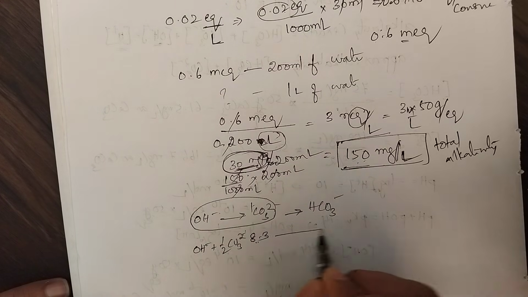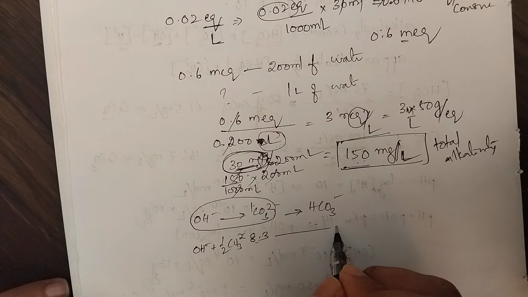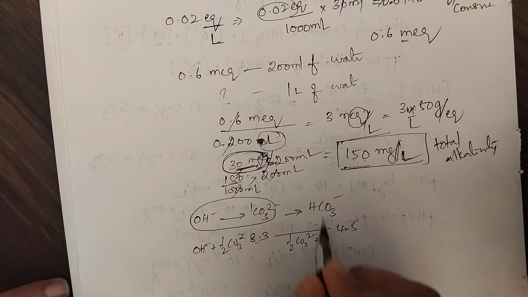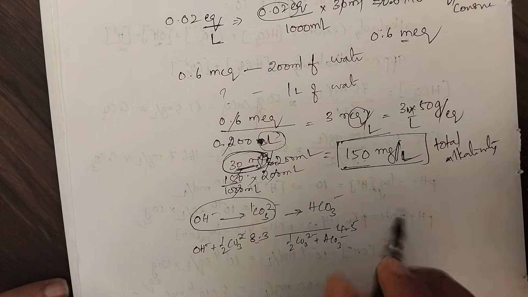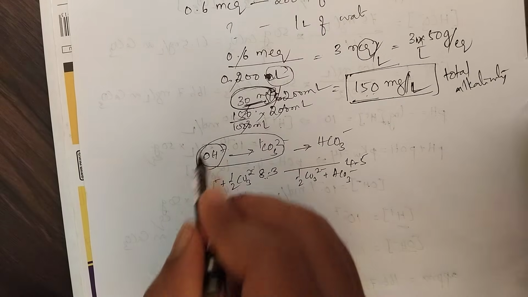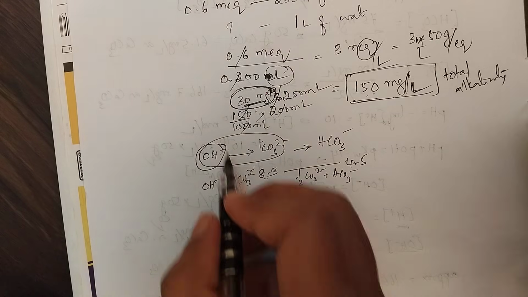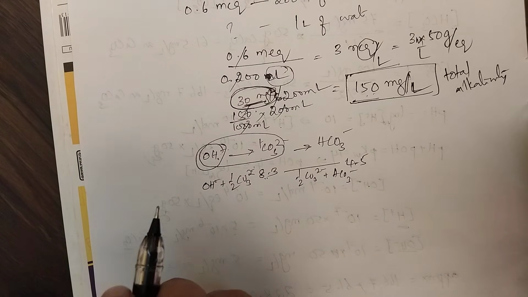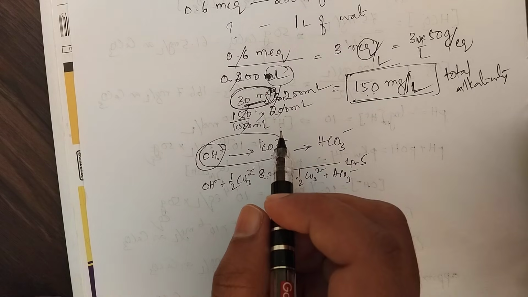Then between 8.3 and the final pH, that is 4.5, the remaining half of CO3 2 minus and HCO3 minus would be consumed. So we need to know the concentration of OH minus ions, which you can determine from the pH value.